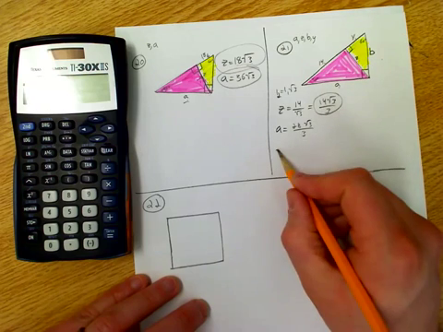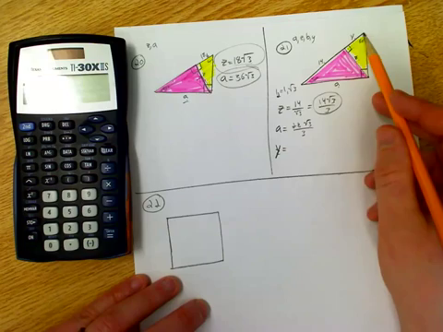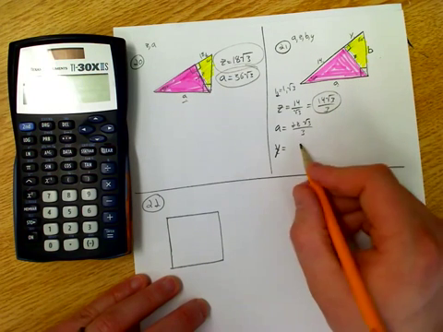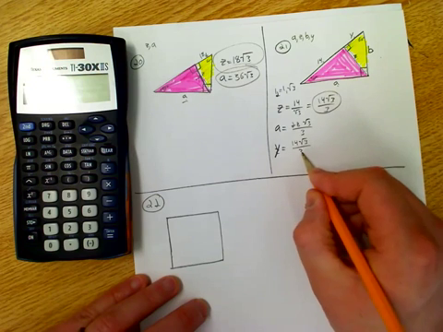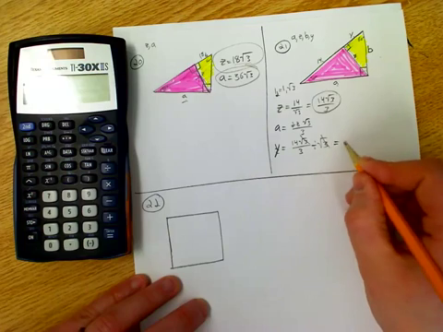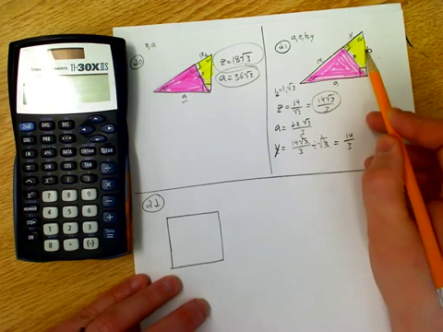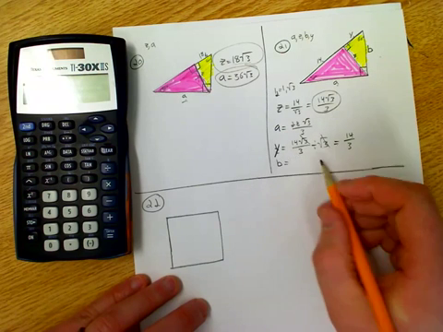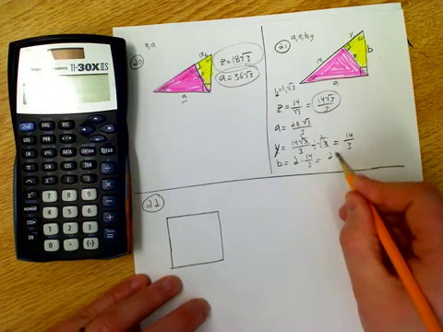Y is, and this is the shorter leg of this triangle, so I'm going to divide Z by the square root of 3. So 14 square root of 3 over 3 divided by the square root of 3. So these cancel out, so that's just 14 over 3. And then B is the hypotenuse, that's twice the shorter leg. So 2 times 14 over 3, that's 28 over 3.